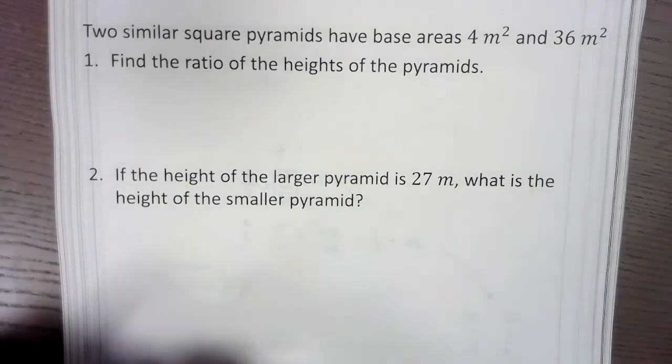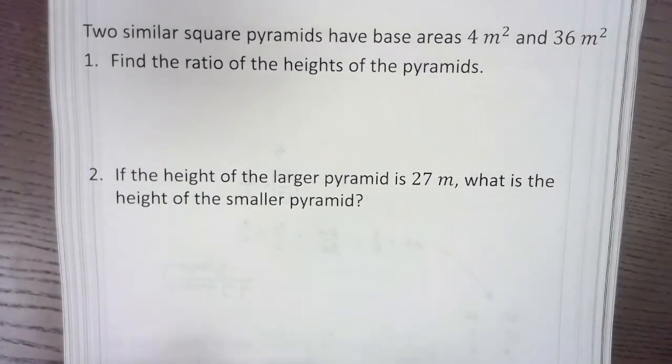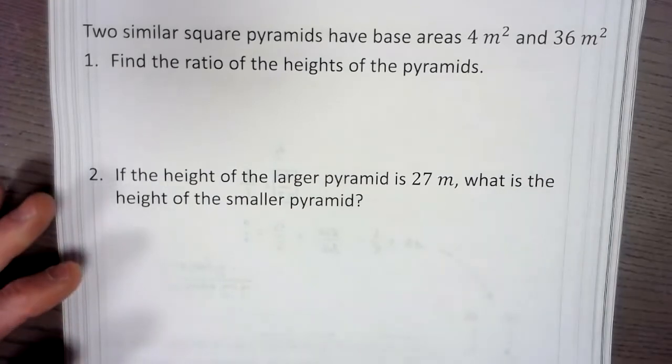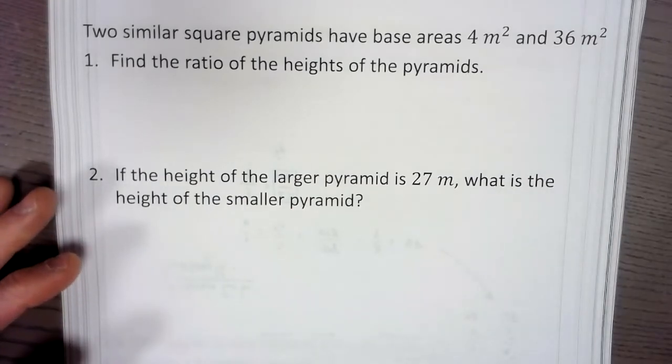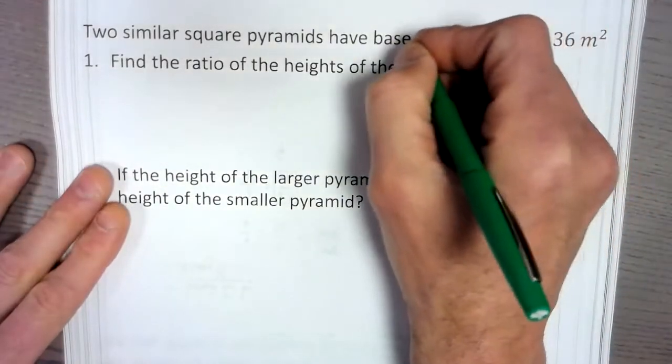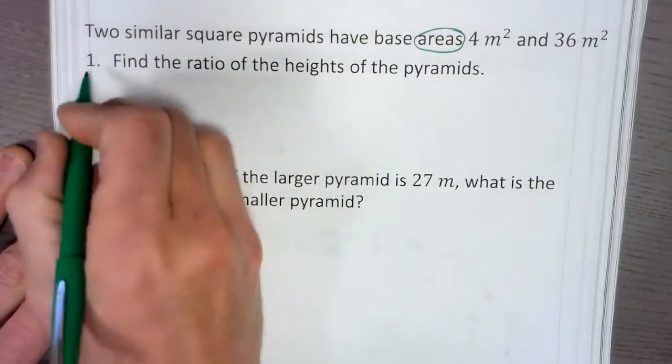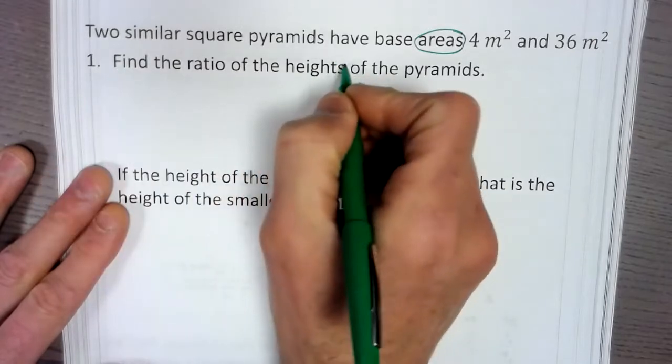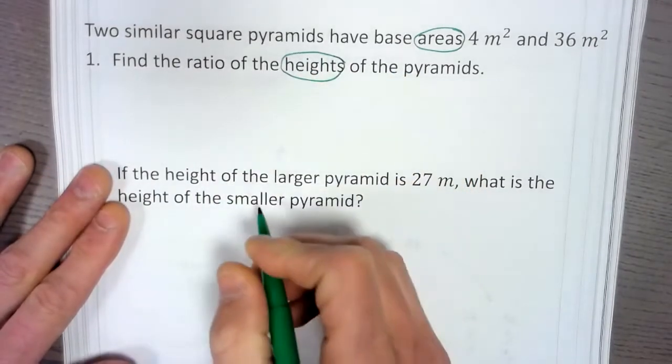Okay. Two similar cones have volumes of 16 inches cubed. Sorry, that's the next one. Jumped ahead. All right. So now the square pyramids have base areas, and what we're trying to do is find the ratio of the heights of the pyramids.